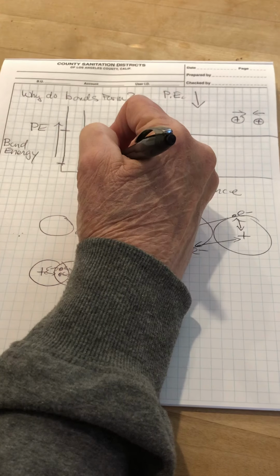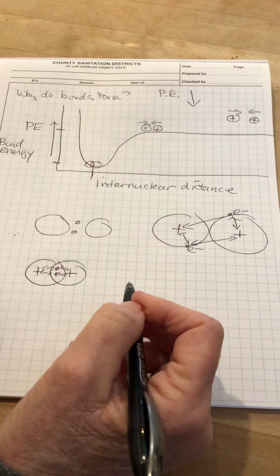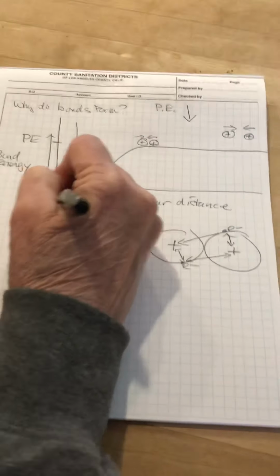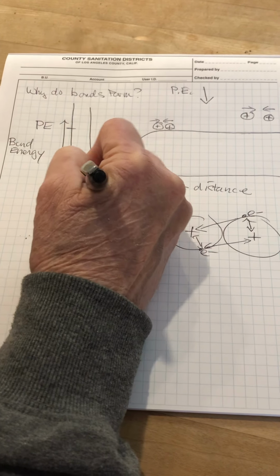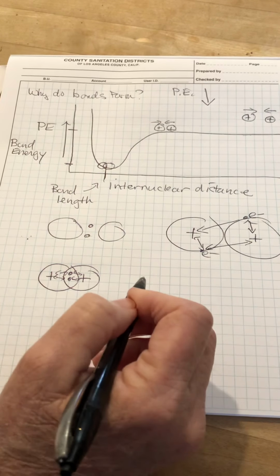The distance between the atoms here, when they are at the bottom of the potential energy well, is called the bond length. That's the distance between the 2 nuclei.